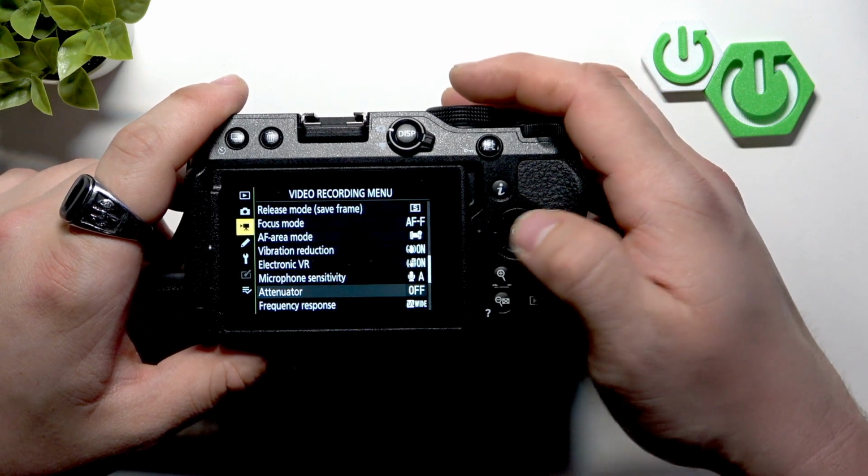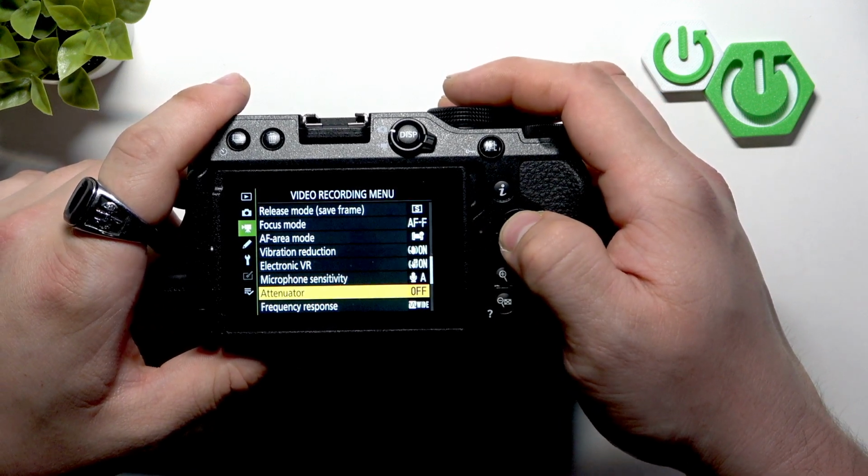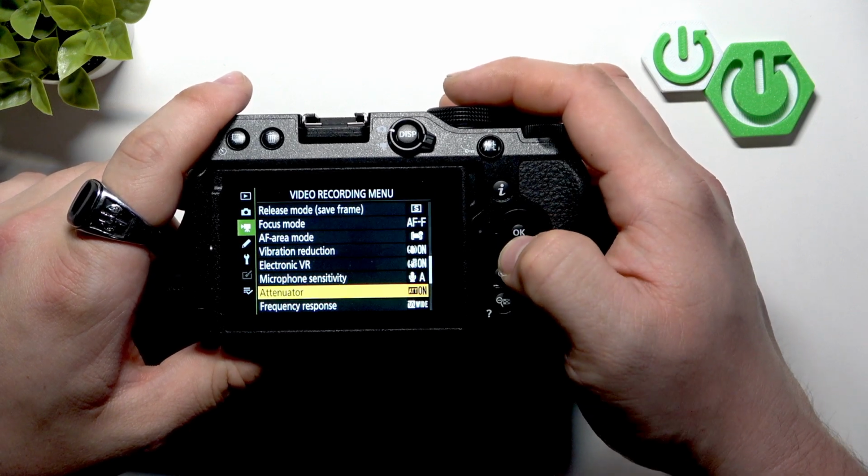To enable or disable it, let's go to Menu and Video Recording menu. Go to Attenuator and select between Enable and Disable.